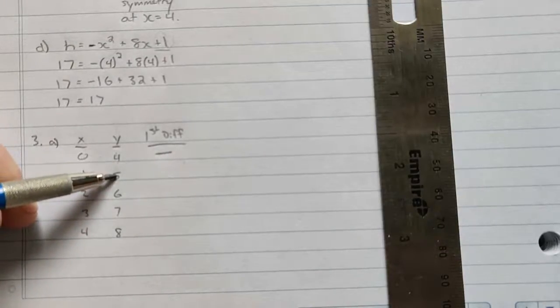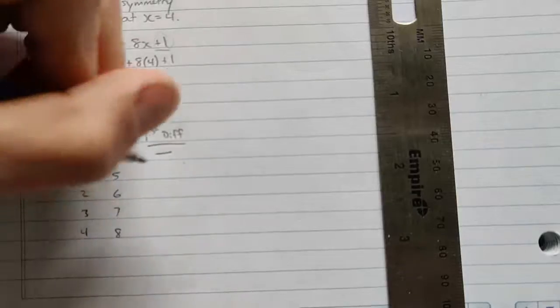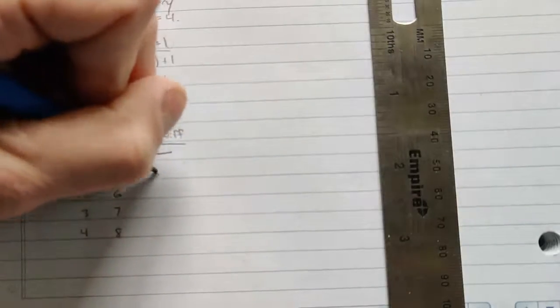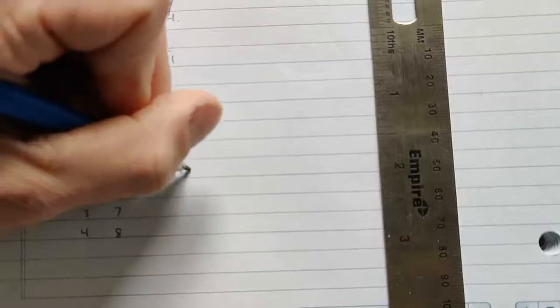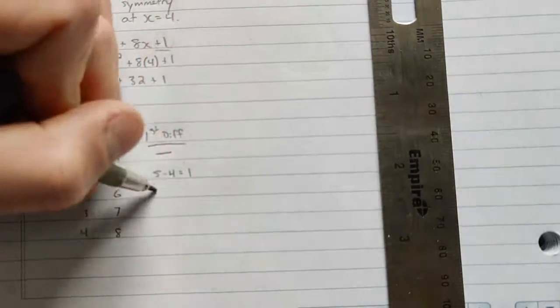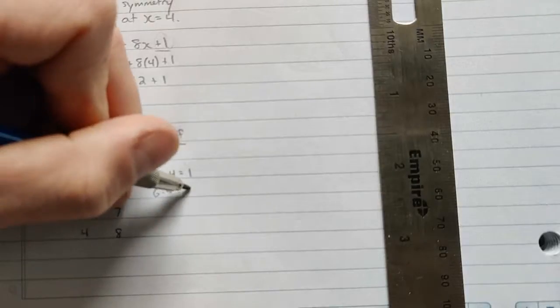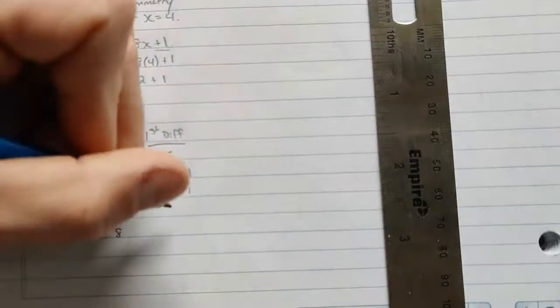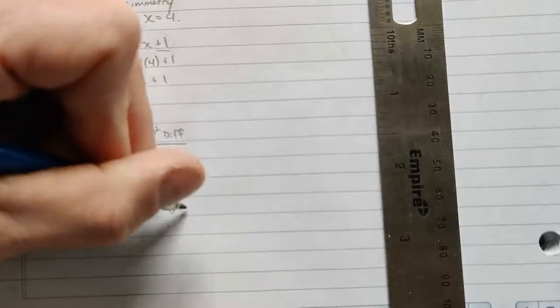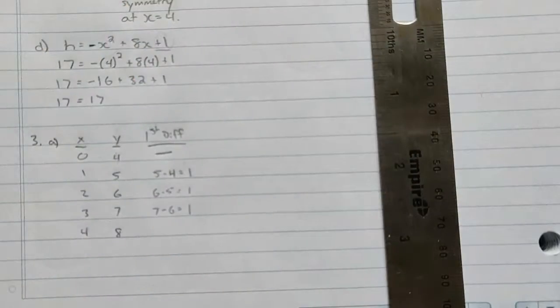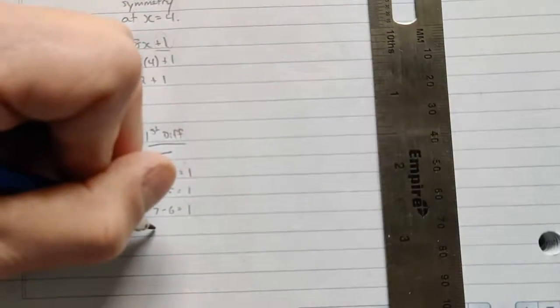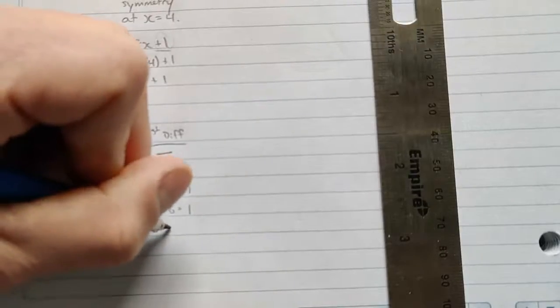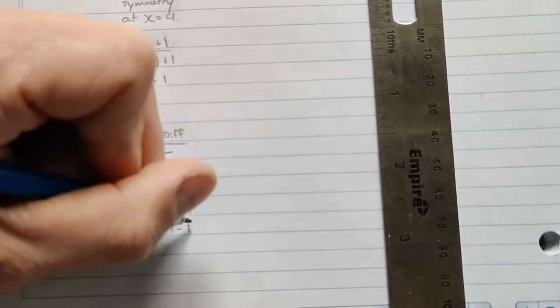So here we have 5 minus 4 is equal to 1. The next one is 6 minus 5, which is equal to 1. And then 7 minus 6 equals 1. And 8 minus 7 equals 1.